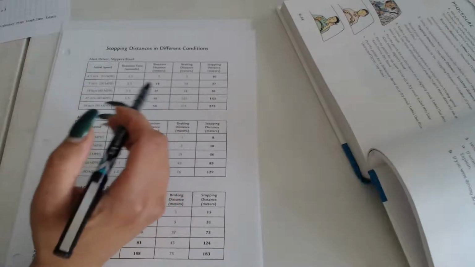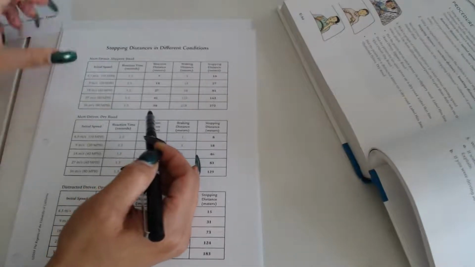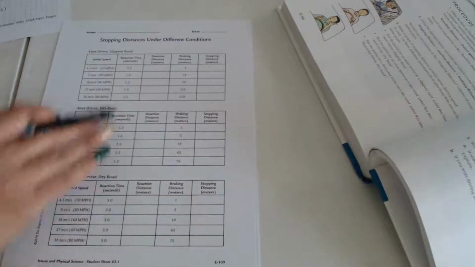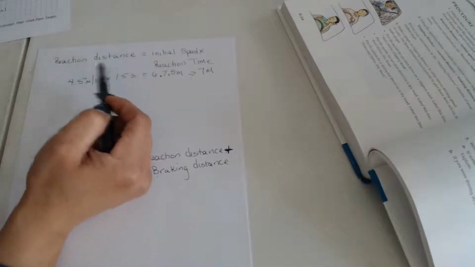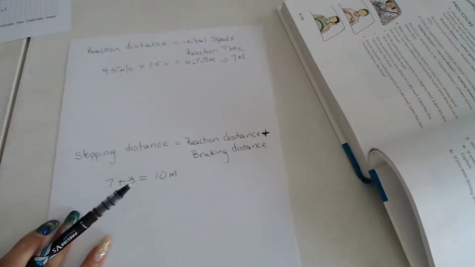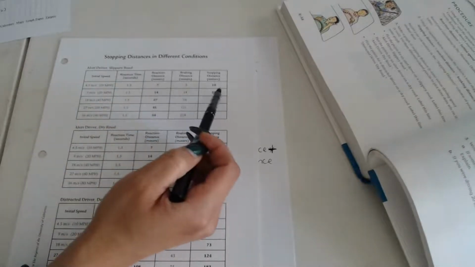What that means is by the time you have an opportunity to react to something and apply the brake, you have traveled 54 meters. The formula is: reaction distance is the initial speed times the reaction time. And the stopping distance is the reaction distance plus the braking distance. So you multiply your initial speed times your reaction time, and it gives you your reaction distance. If you add this to your braking distance, it gives you your total stopping distance.